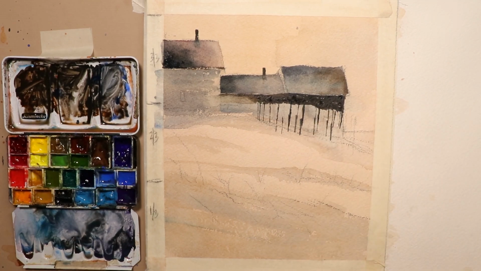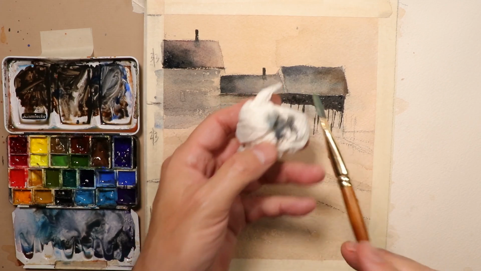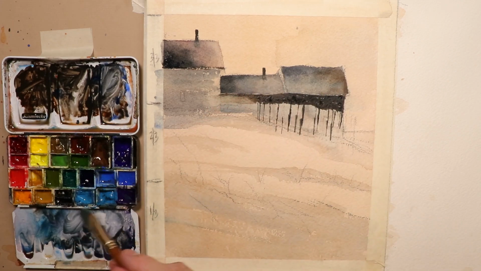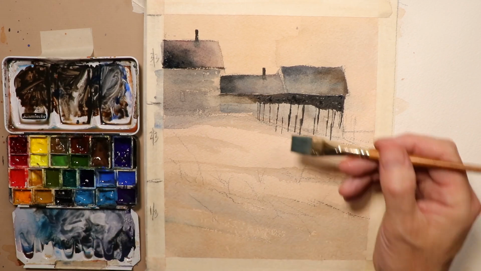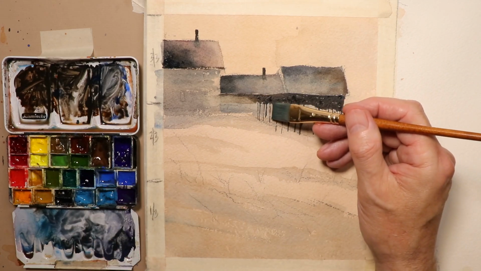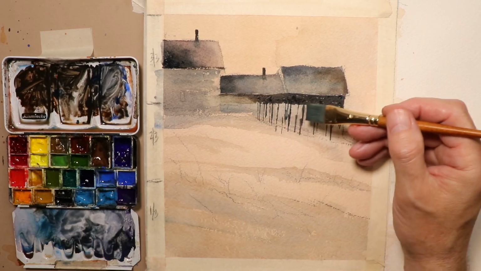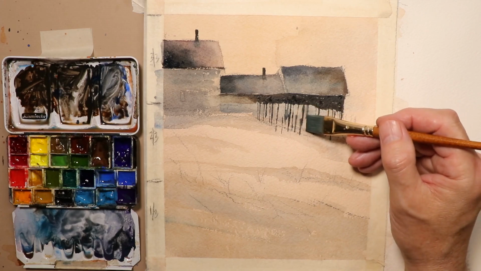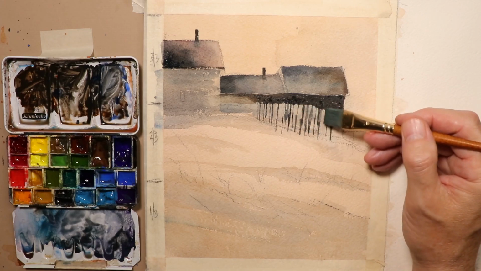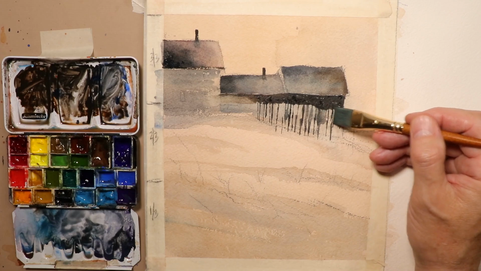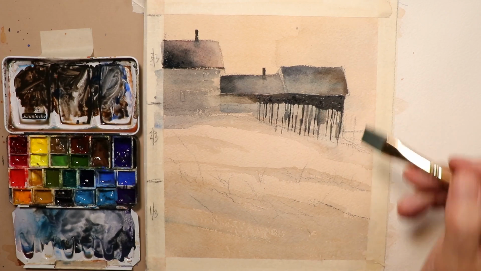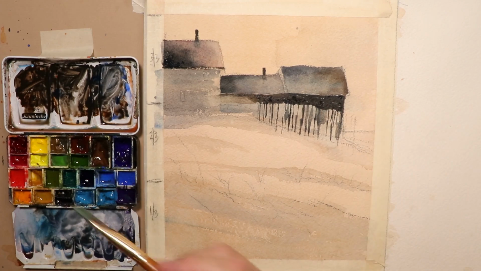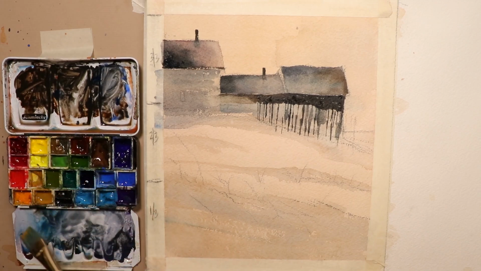Then I'll rinse off the brush, dry off a little bit of the water. Then I'll go in with some lighter wash, maybe like this here. Like that. Then I'll maybe mix in some warmer colors. Let me do that. Let me add a little bit of the gold.